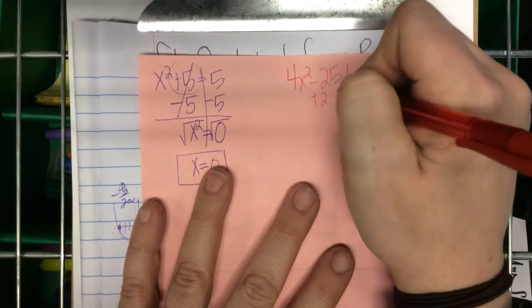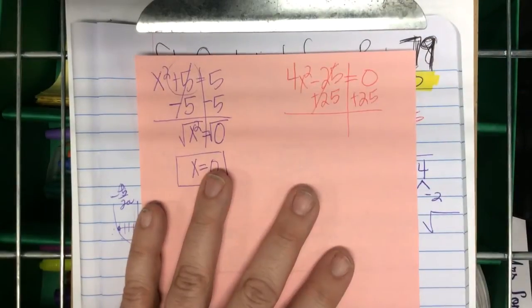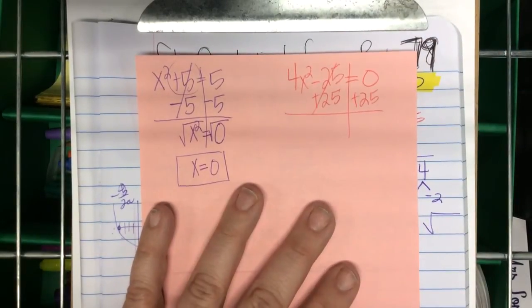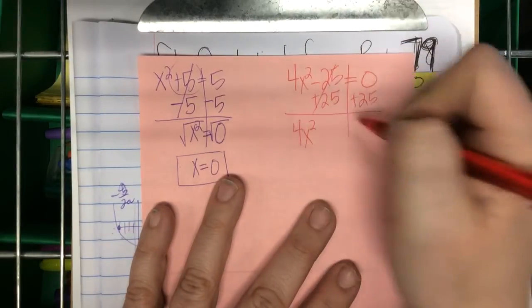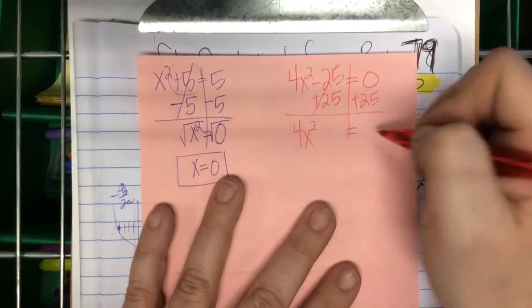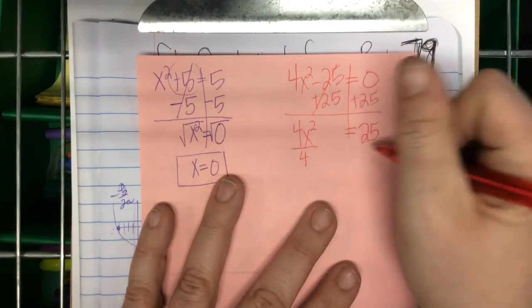I add 25. What's my left side say? 4x squared equals 25. Is x squared alone now? So what do I do now? Divide by 4.